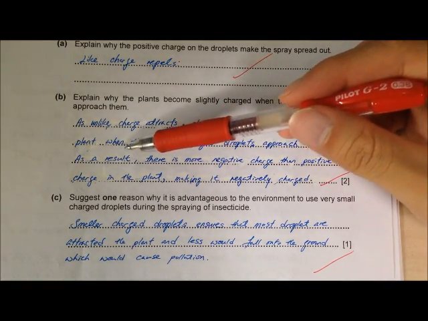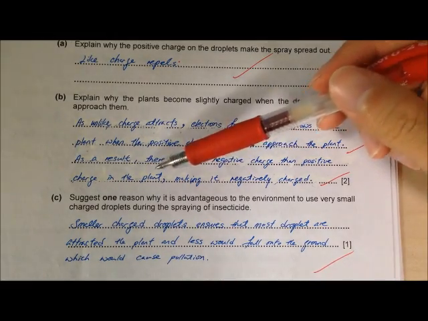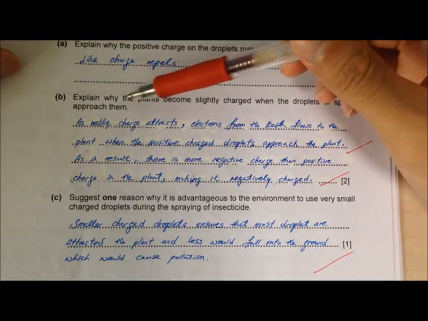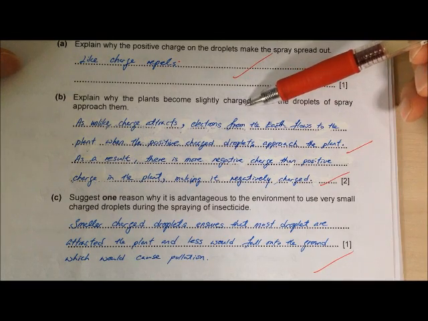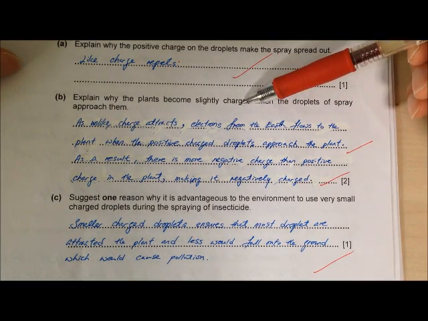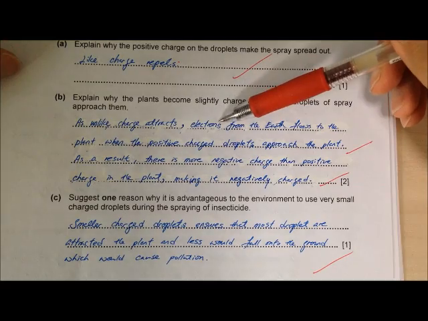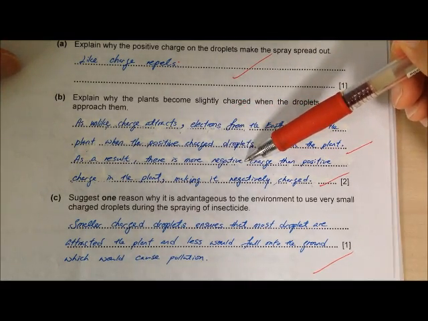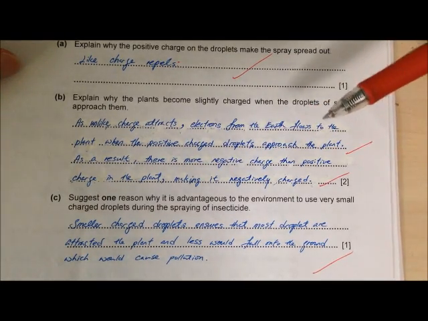That takes care of the first part of the context. Then continue with, as a result, there will be more negative charge than positive charge in the plant, making it negatively charged. You must conclude with this last statement, because the question is asking how it becomes negatively charged. You have to indicate that the electron flows from Earth to plant, and as a result, there is more negative charge than positive charge in the plant. You need to have these two key points in your answer.